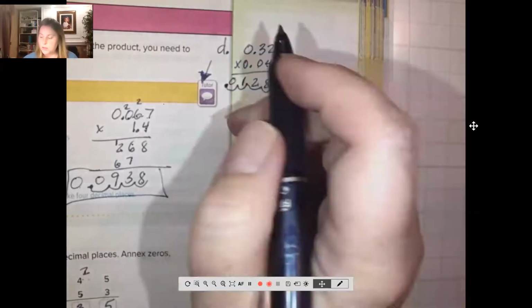Annex a 0 to the right of the decimal. Annex a 0 to the left of the decimal, 0.0128. So how would we read this number?